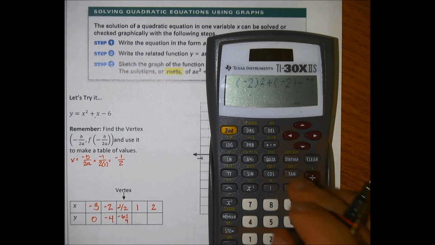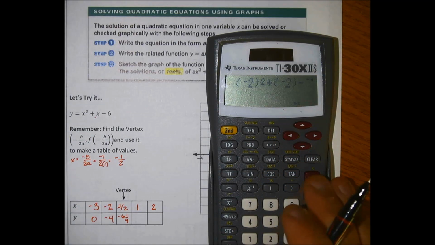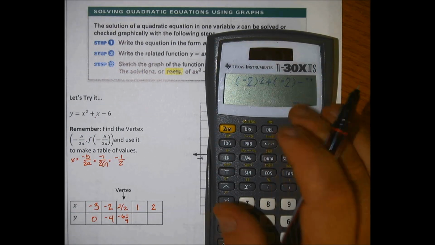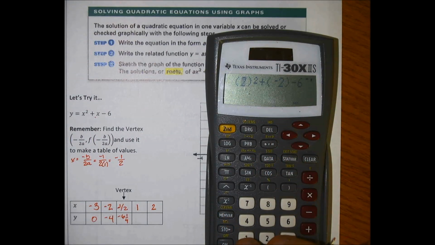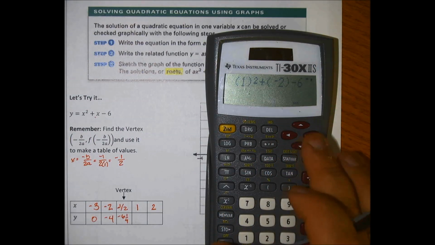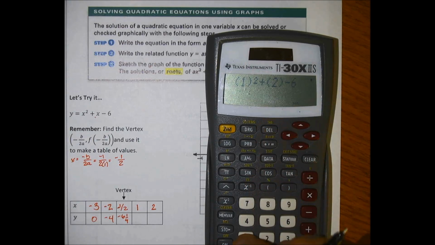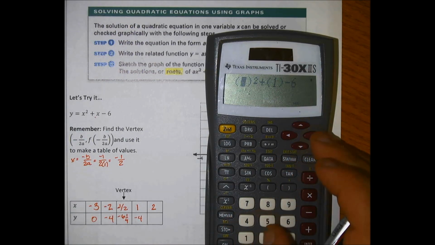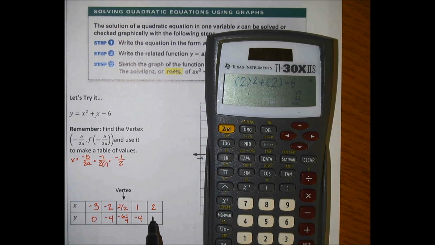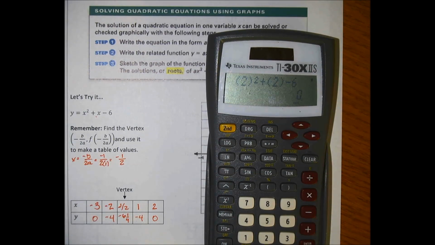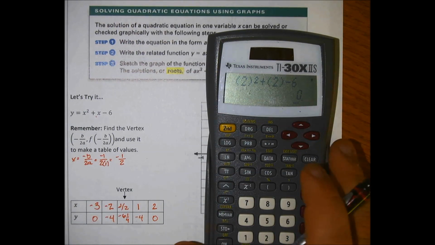Since we're at a fractional vertex, I'm going to go ahead and use my other points. It's pretty tough to mirror the graph when you have fractional coordinates. So at 1 it's negative 4, and at 2, it's 0. We just so happen to pick numbers that were even distances away from the vertex.